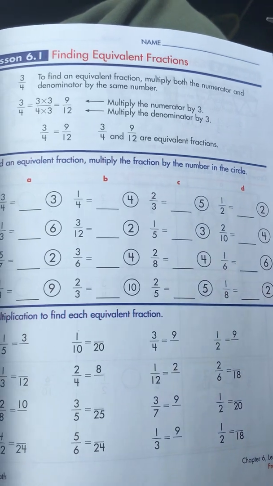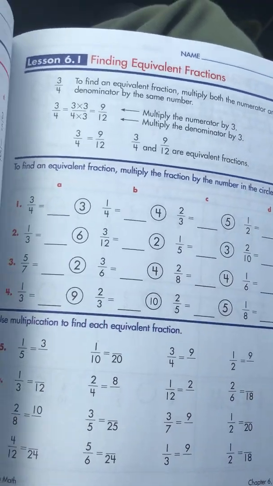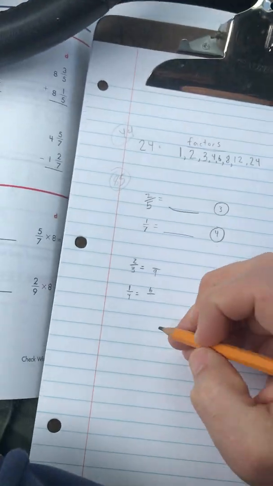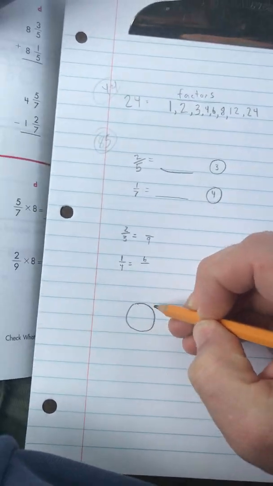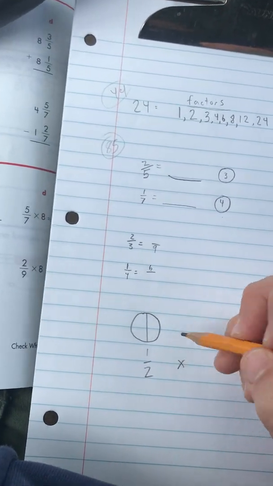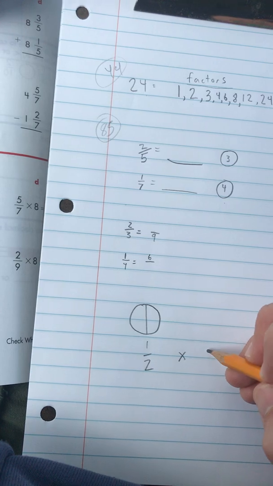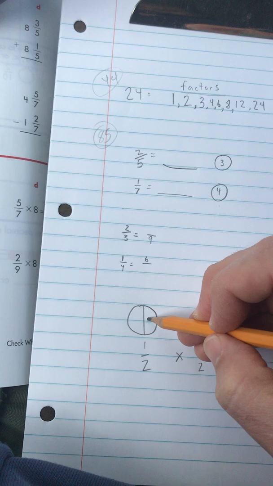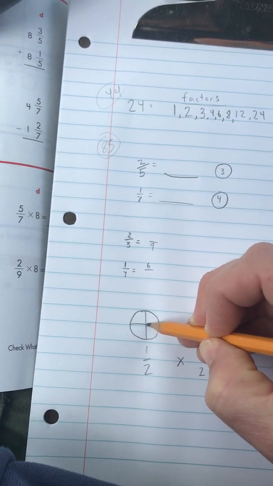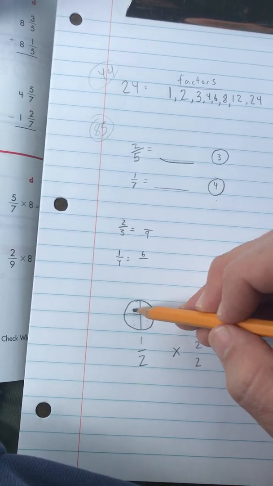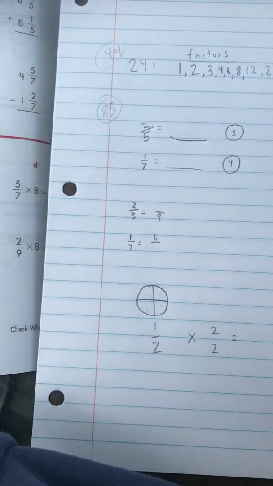This would be like if you had, let's show you. If you had a pizza that was cut in half, right? We have 1/2 of a pizza. Let's pretend we multiply the half of a pizza by 2. So we're going to multiply the top and the bottom by 2. And when we do that, we're just cutting this into 2 pieces. So we cut this first half into 2 pieces and this second half into 2 pieces. And it gives us an equivalent fraction.